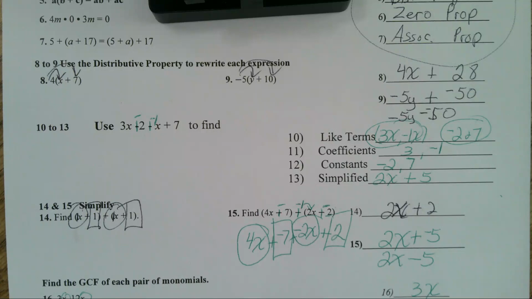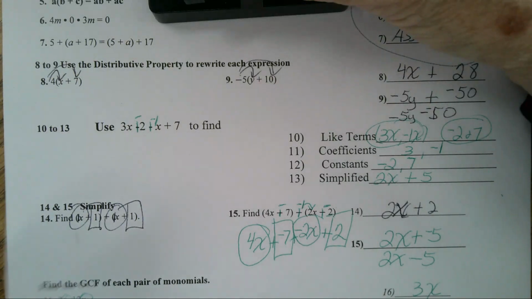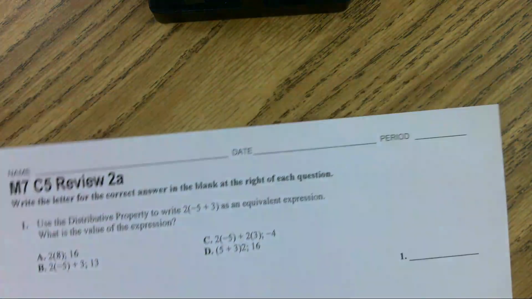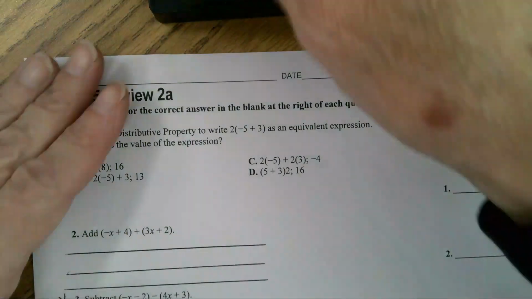Okay, now I have 16 minutes. You will not leave the room until I'm done giving you all of the answers for this paper here. This is what your test looks like.